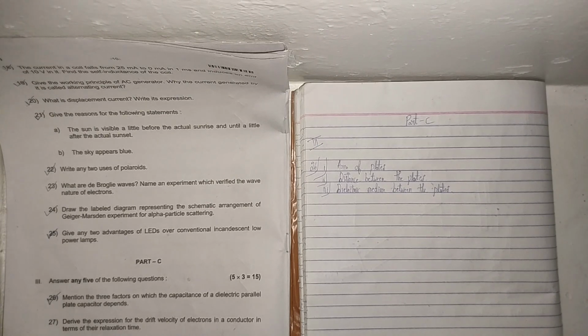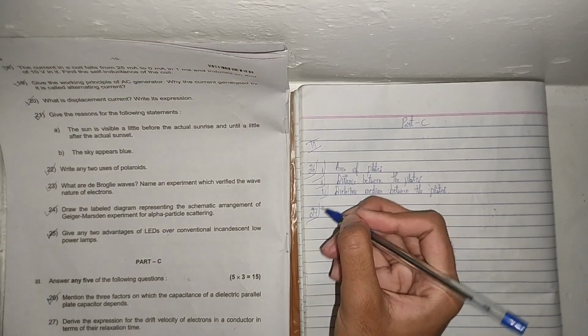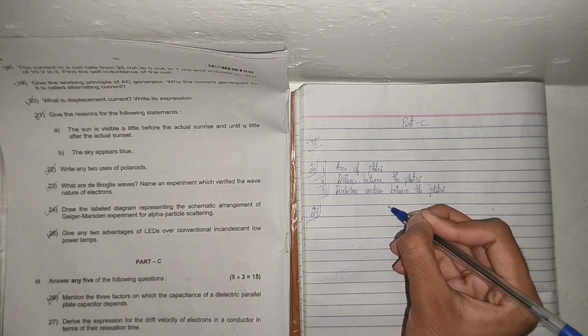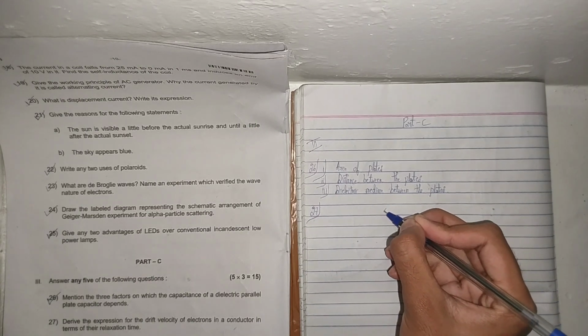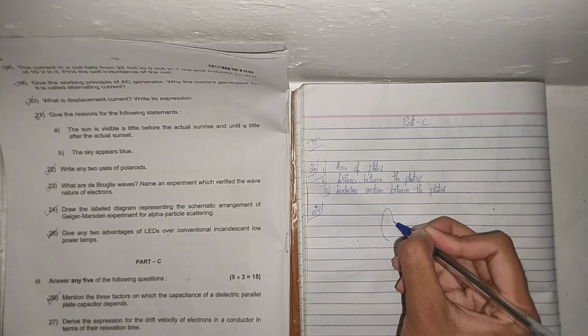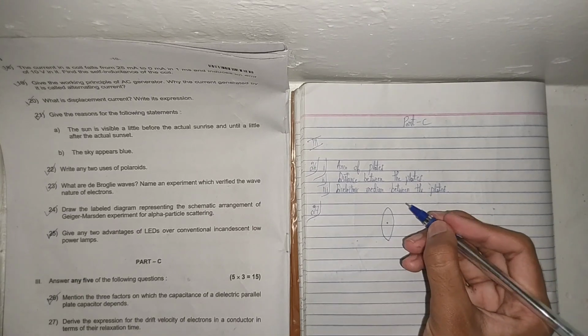Here they have asked us to derive the expression for the drift velocity of electrons in a conductor in terms of their relaxation time. Okay, drift velocity expression they have asked us to derive. So let us draw it. Lines are connected here in the center.